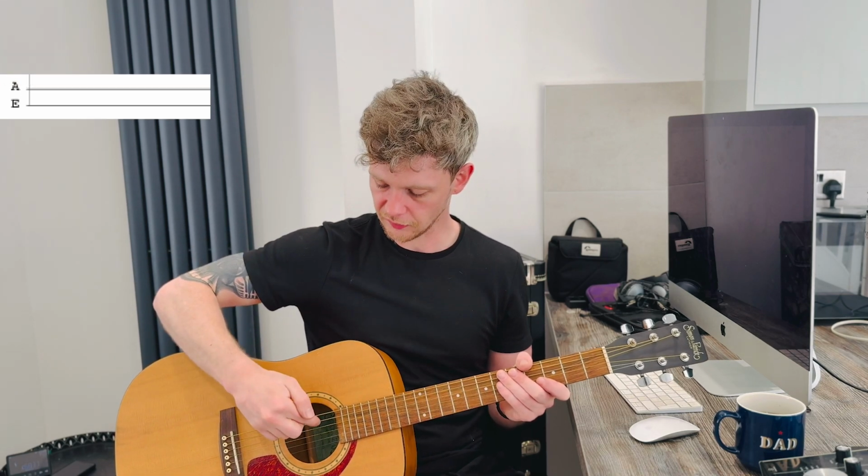So you have a line on the bottom that represents the low E string, the thickest string. The next line above that represents the A string. The next line above that represents the D string. The next line above that represents the G string. The next line above that represents the B string. And the final line, the line on top, represents the highest string, the thinnest string, the high E string.